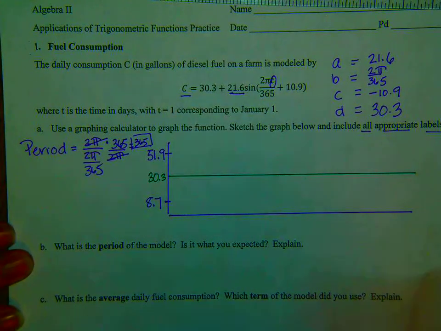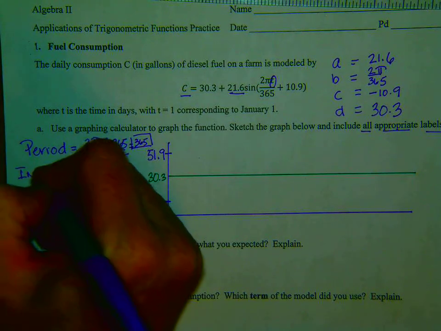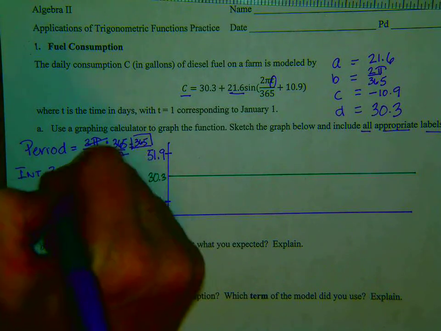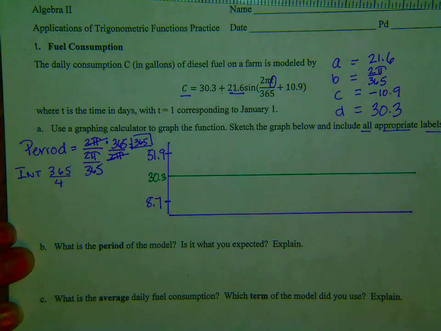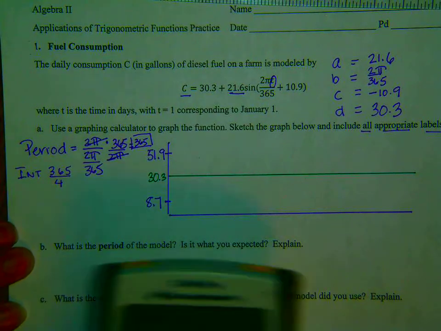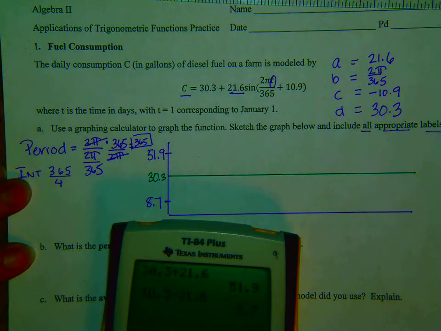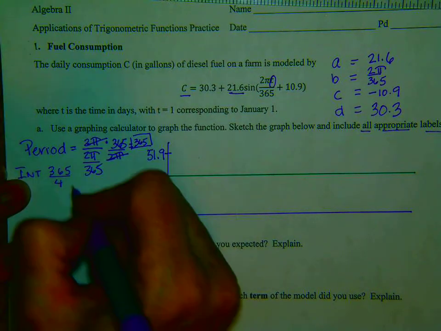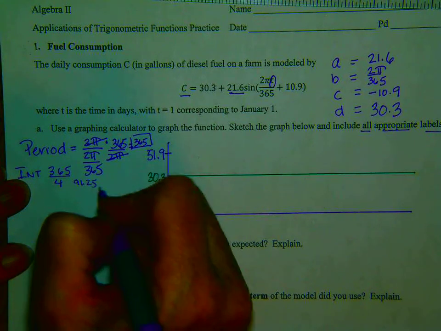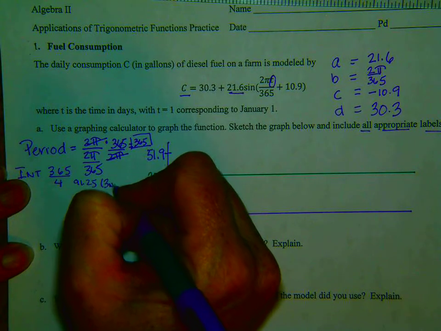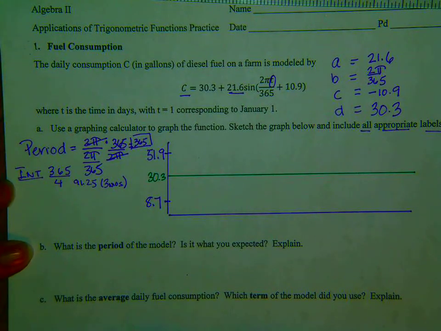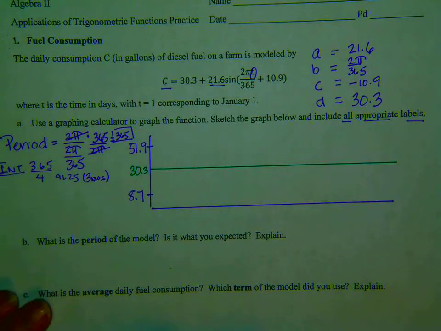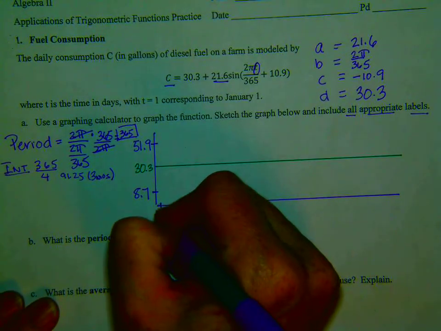What's my interval? My interval is going to be the period, 365, divided by 4. That's a year divided by 4. So 365 divided by 4 is about 3 months each, right? 365 divided by 4 is 91.25, or approximately 3 months. Okay, that's my interval.